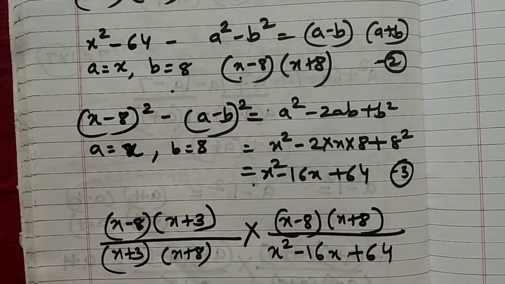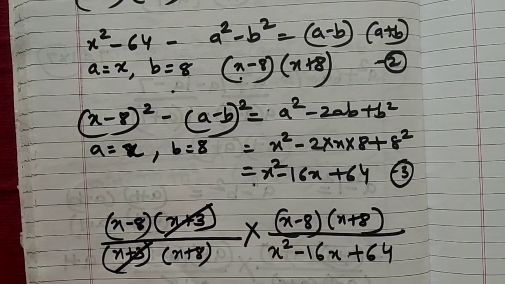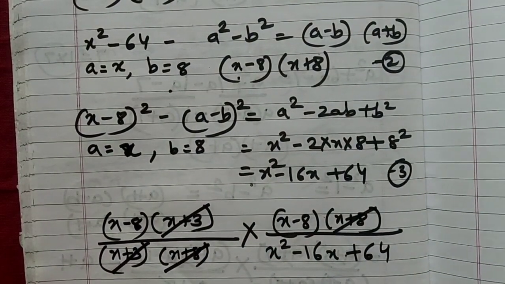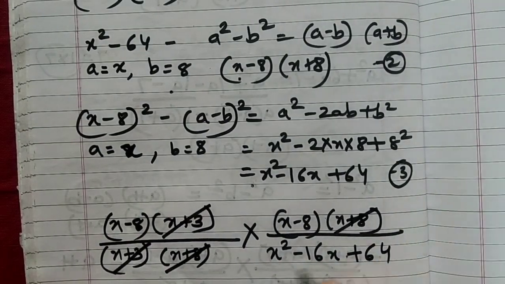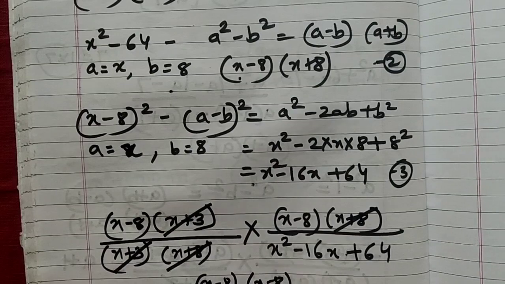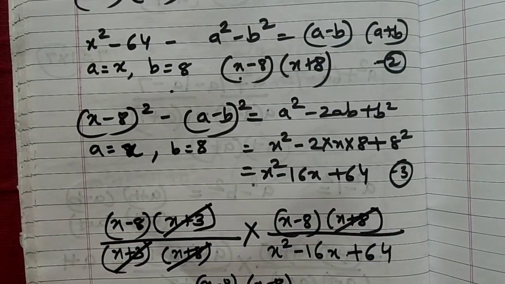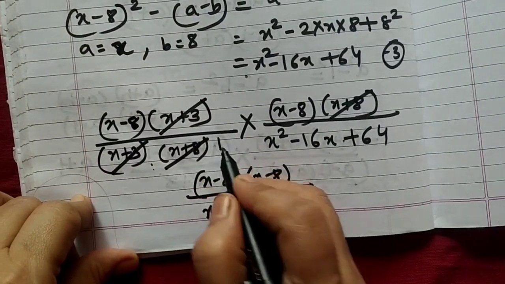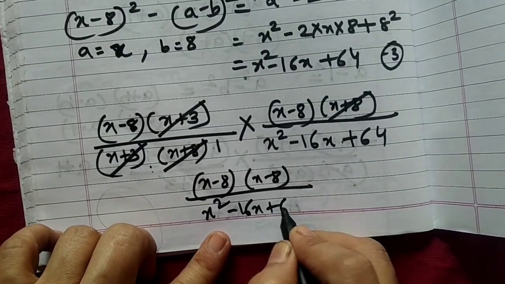Now just see, x plus 3 cancels, x plus 8 cancels. Now what is left here? X minus 8 into x minus 8, and what we have down here, we are multiplying now. So x minus 8 into x minus 8 upon, here there is nothing, only 1. So this is x square minus 16x plus 64.